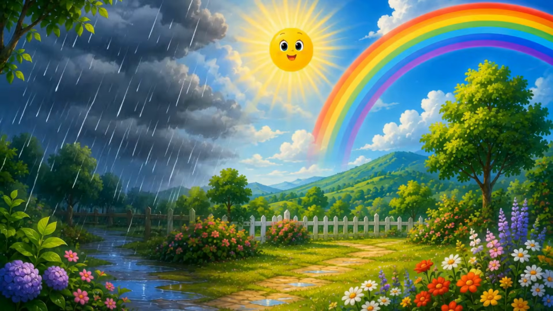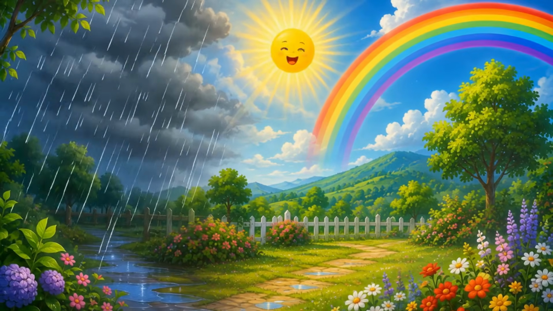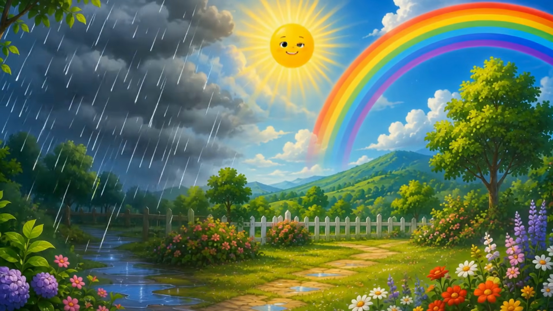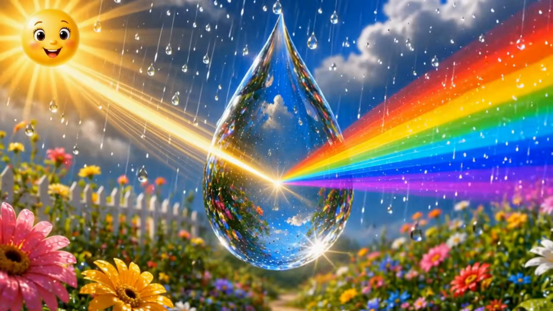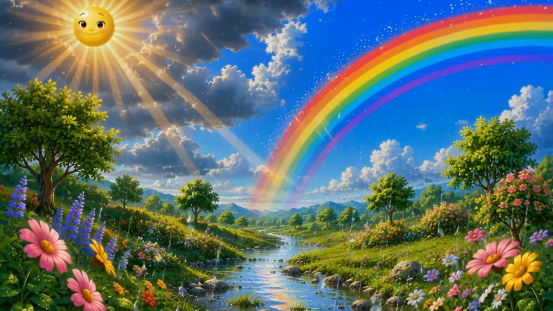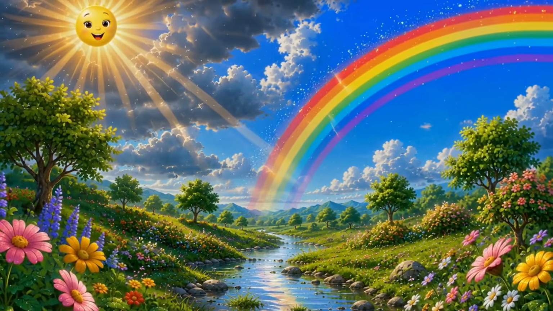Yeah. Rain sticks in the sun and then it forms colors. It's like a little triangle hitting sunlight and then the colors come out of the sun.